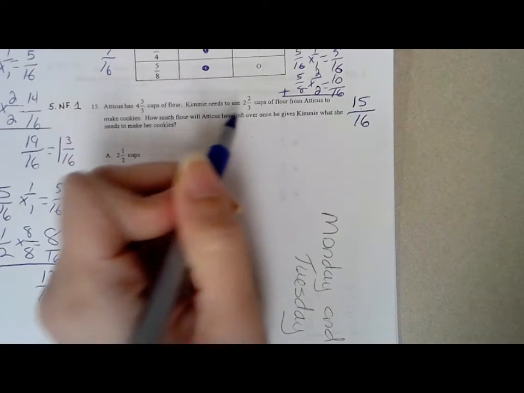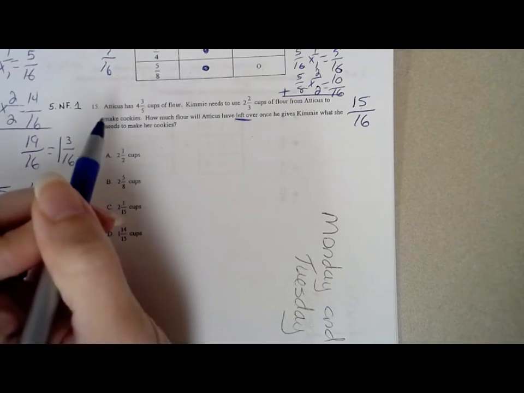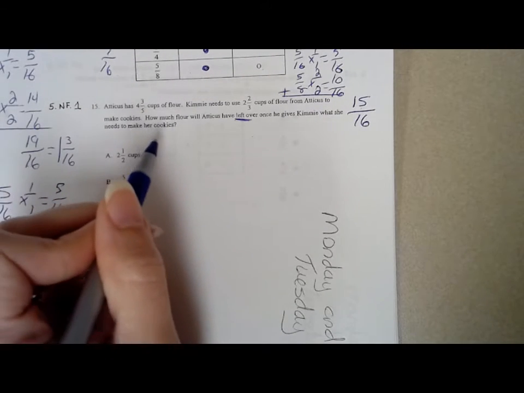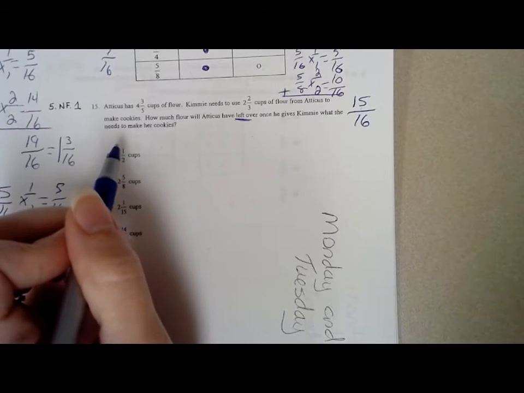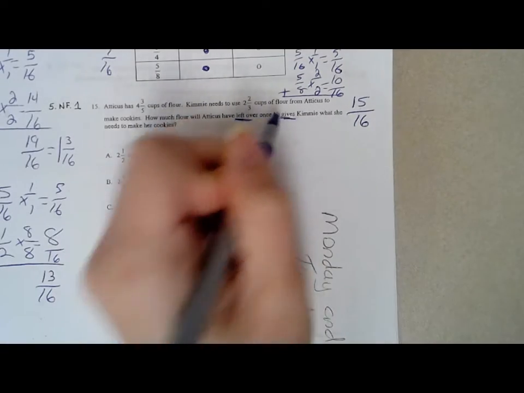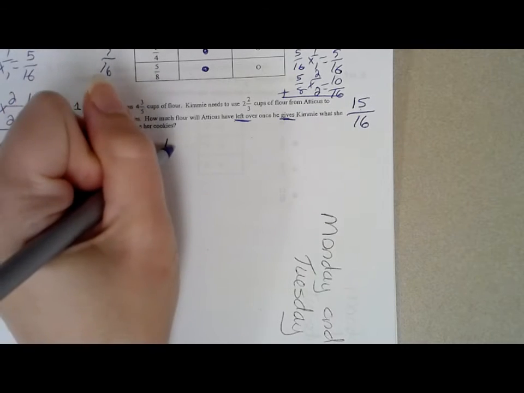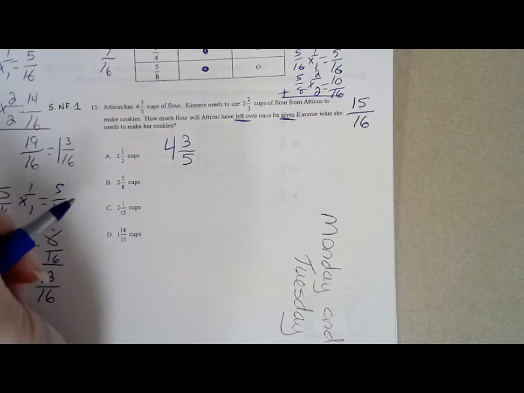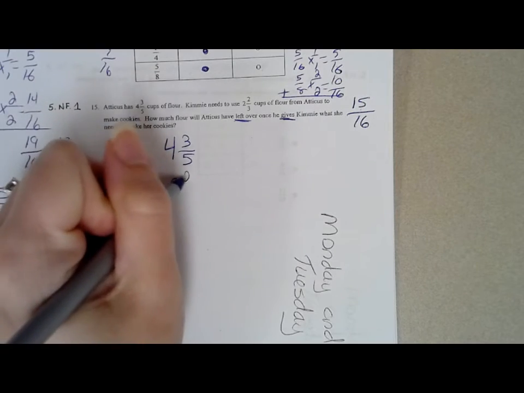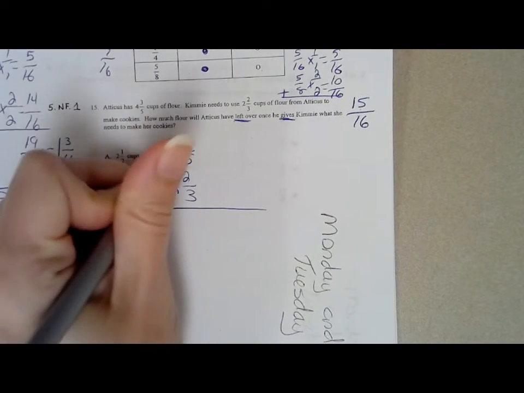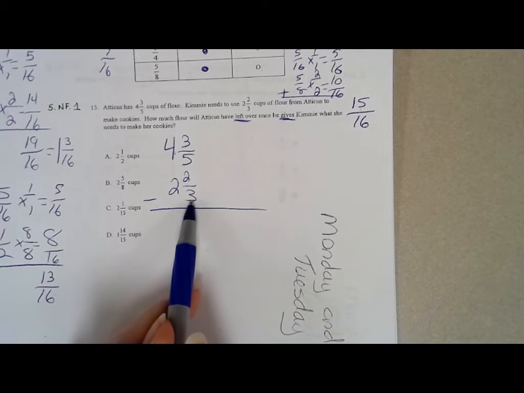So we have a few keywords in here. We have leftover, and we have, let's see, he gives Kimmy what she needs. He's giving things away. He wants to know what's left. So that is a subtraction problem. So we're going to take 4 3/5 minus 2 2/3. This is what he started with, and that's what he let somebody borrow.